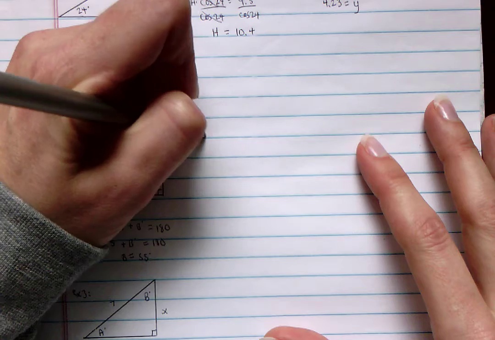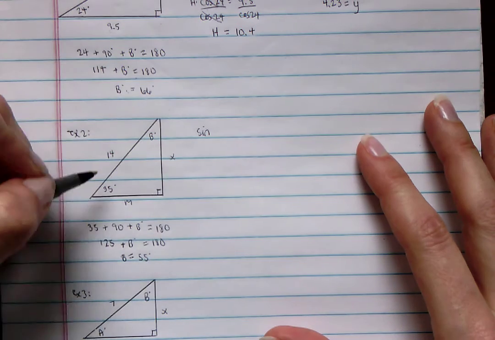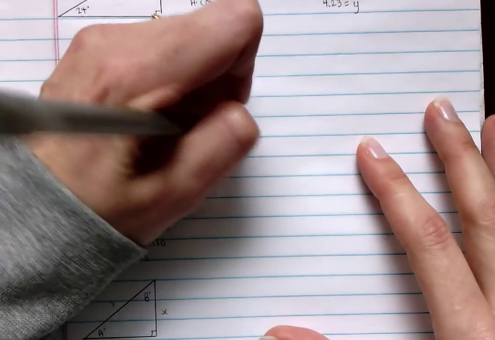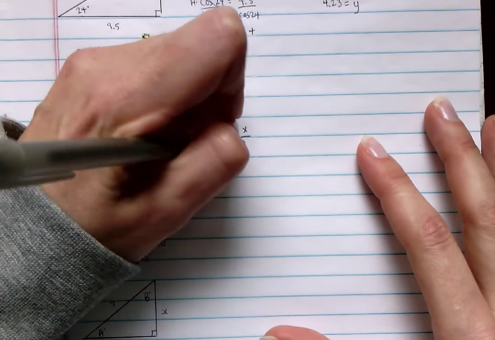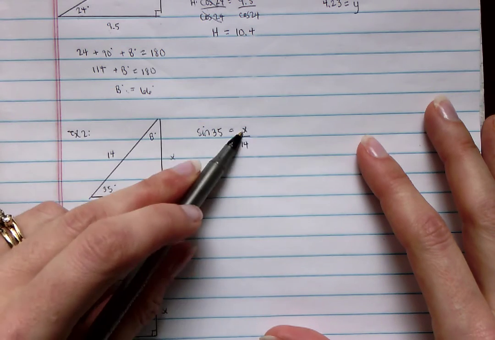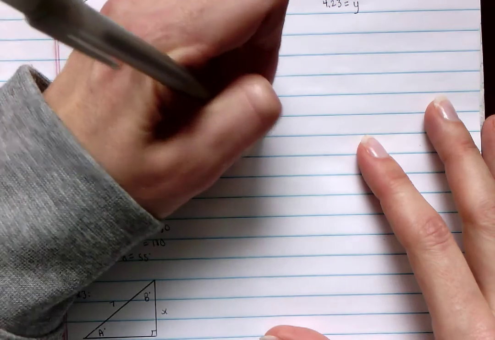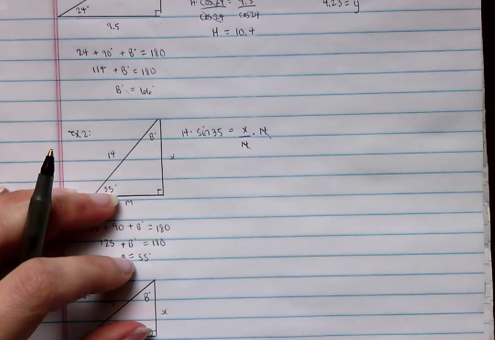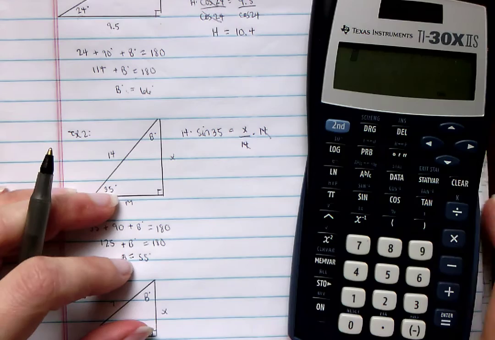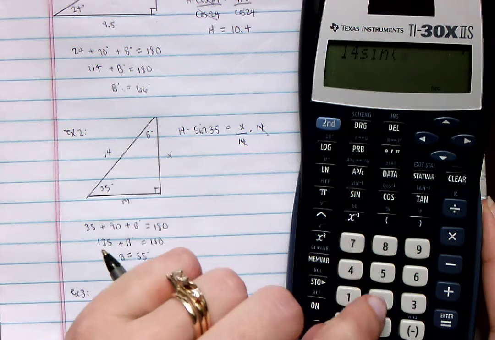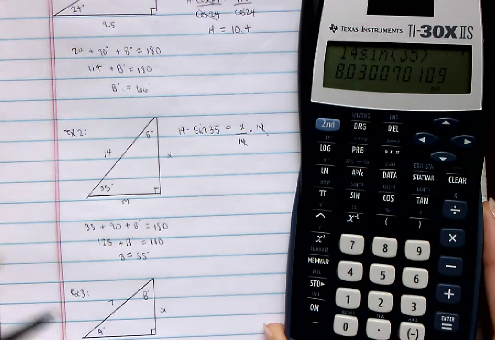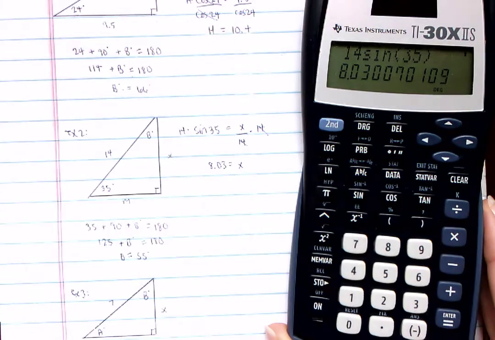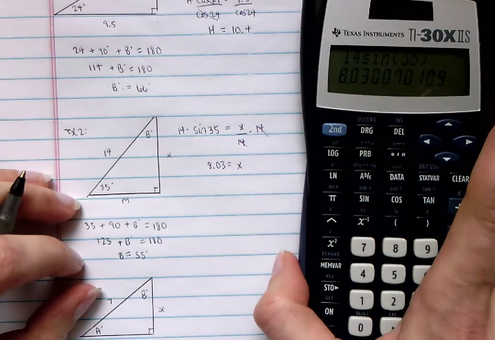So I'll say sine of 35, this time my angle is 35, equals opposite, which is x, over hypotenuse, which is 14. And again, this is one of those nice ones. To solve for x, just multiply both sides by 14. And so I end up getting 14 sine of 35. I just plug it in here. So 14 sine of 35. And I get 8.03. So 8.03 equals x, or x equals 8.03, okay?